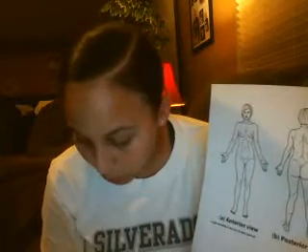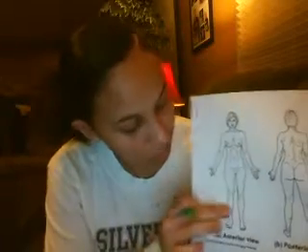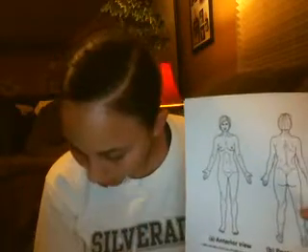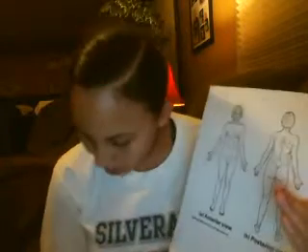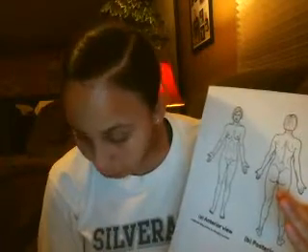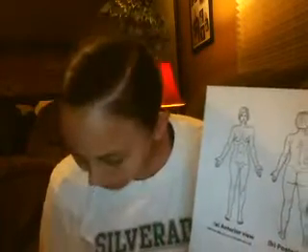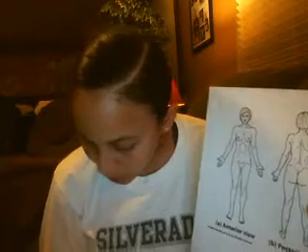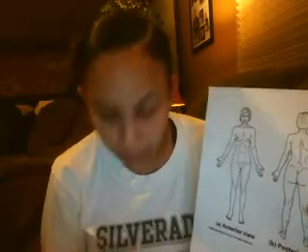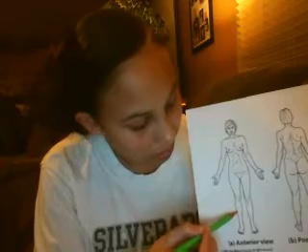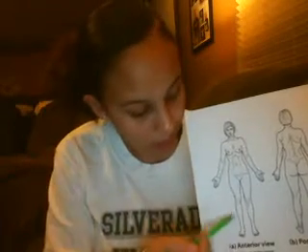Our coxal, which is our hip area, which is right in here. We have our crural, that is our lower leg, which is right down here. We have our digital, which is actually the tip of our fingers. We have our femoral, which is our femur, so that would be your thigh area. The fibular, which is actually a bone in the shin, to the outside of the shin, so it would be right in here.